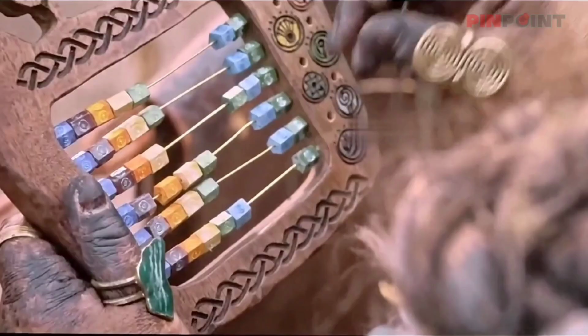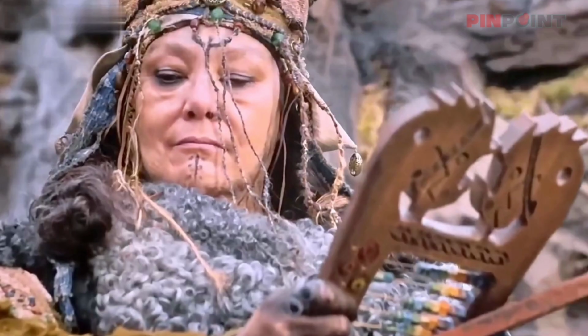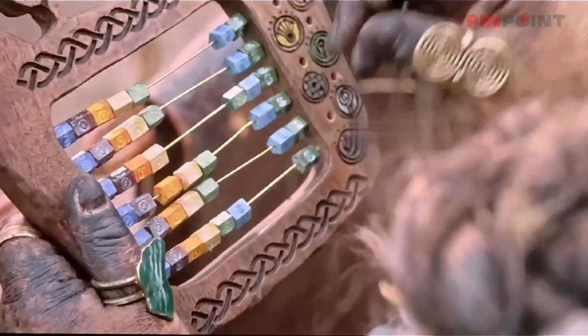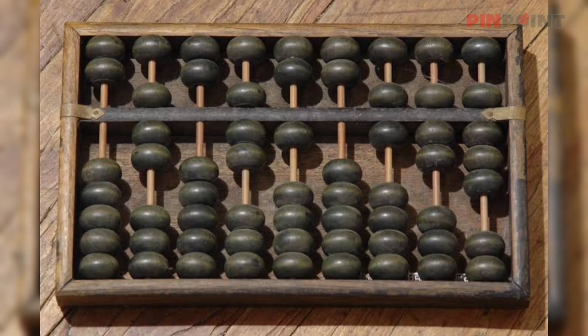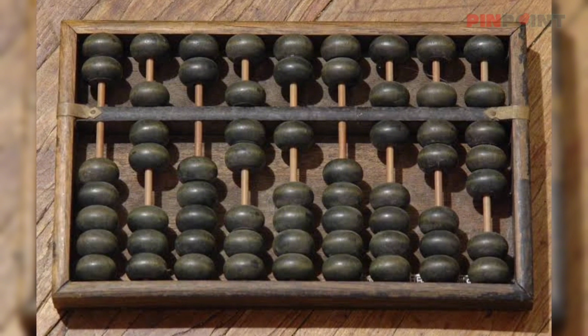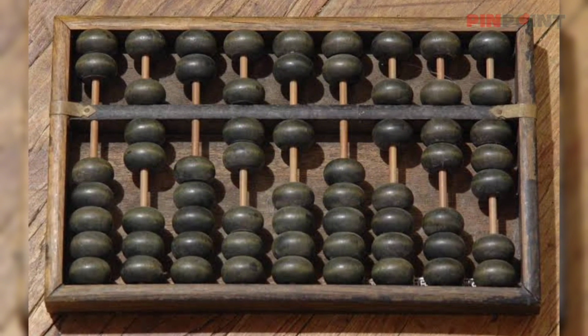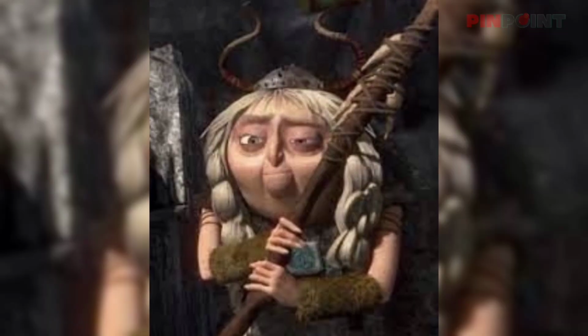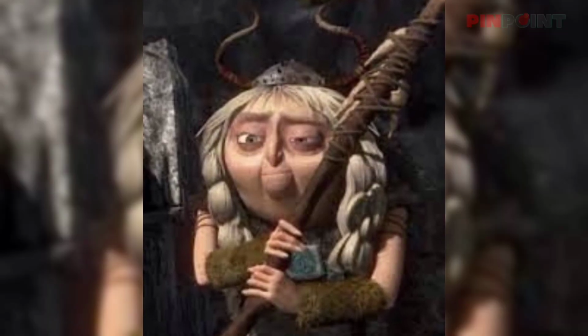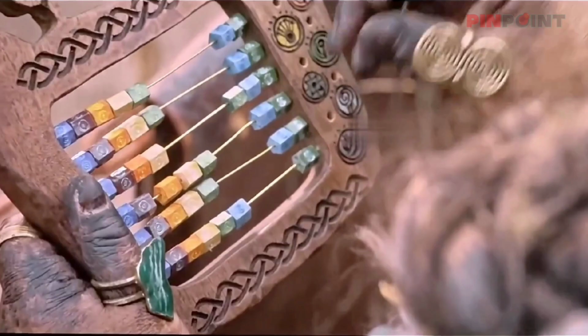The film also has some new additions that make it more logically fair, like the scoreboard used by Gothi to track each trainee's progress during dragon training. The scoreboard appears to be in the form of an abacus. An abacus is an ancient counting tool made of a frame with rods and movable beads, used to perform basic arithmetic operations. We never saw Gothi use a scoreboard in the animated film. Adding this in the live-action version just makes the judging system more fair and clear.